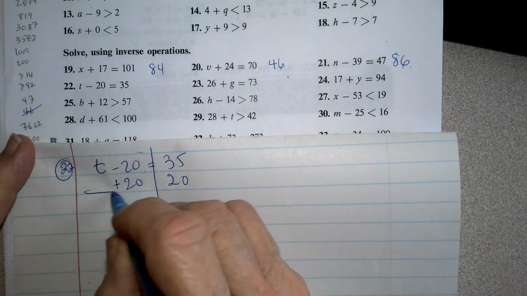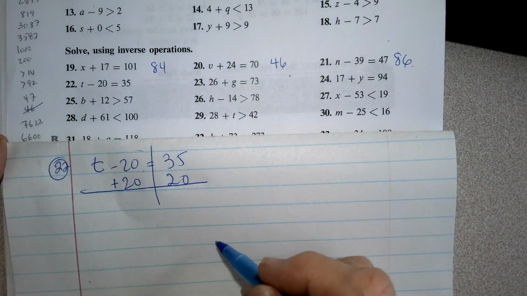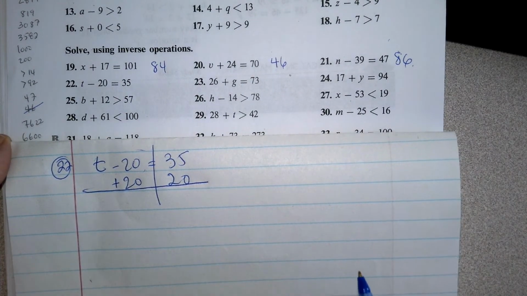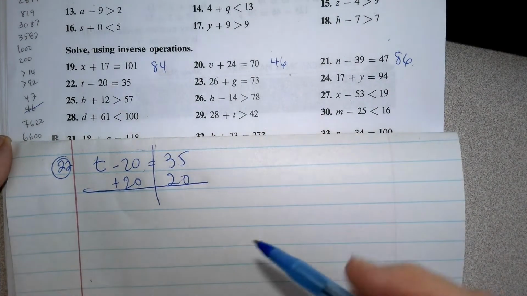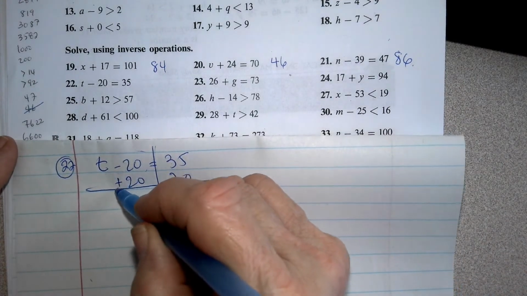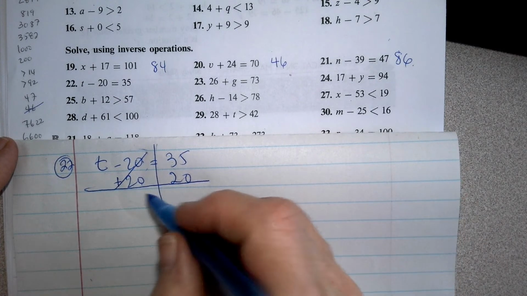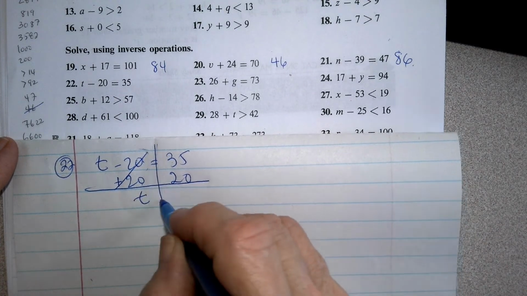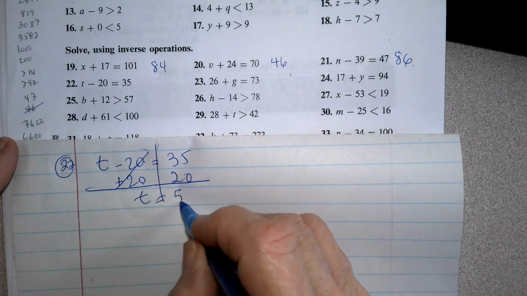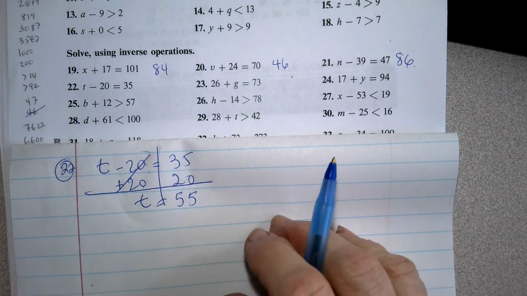I'm going to tell you, you need to be shown the steps. If there's only answers, your paper will be a 0. You have to go through this process. Again, we're getting to bigger equations. So 20 minus 20 is 0, and you don't need to write 0. And this comes to 55. And it looks like the 55 is right here.